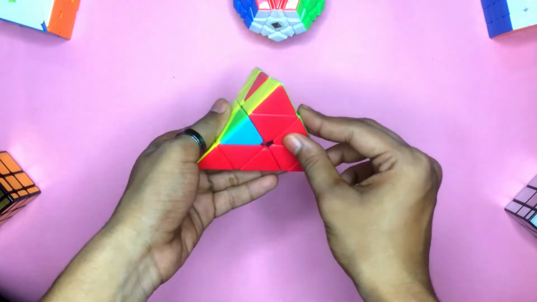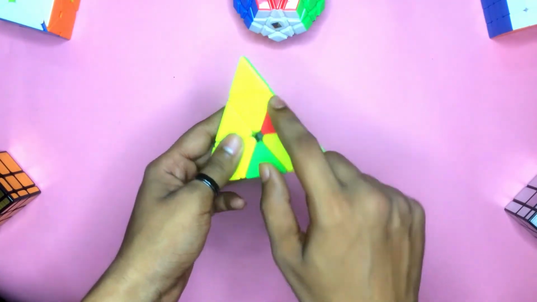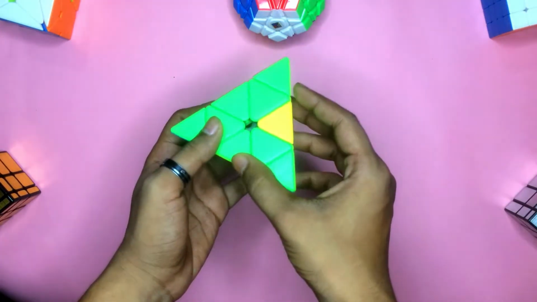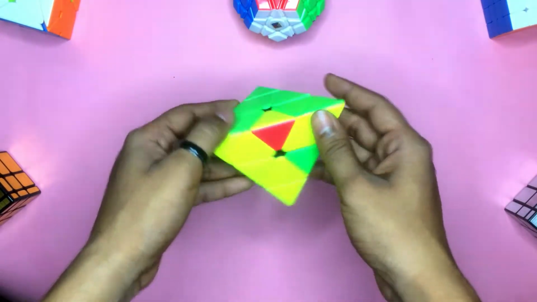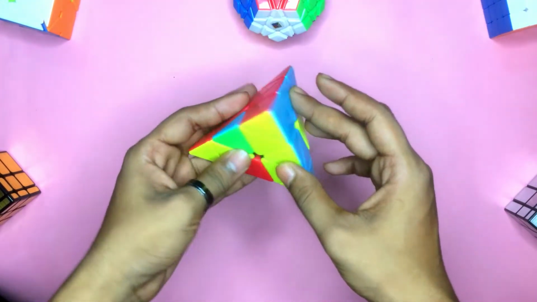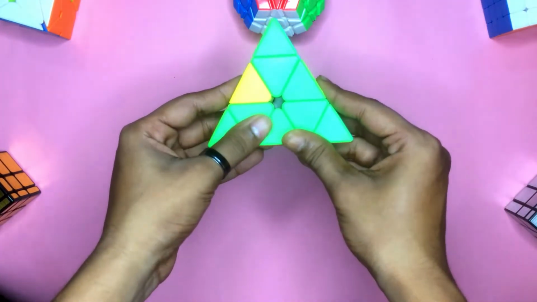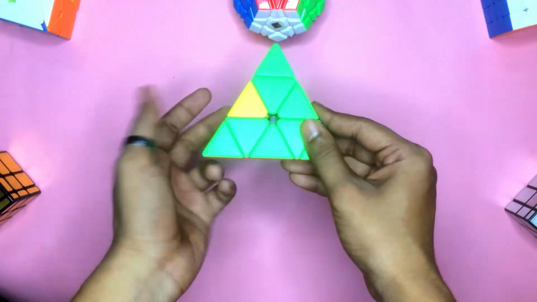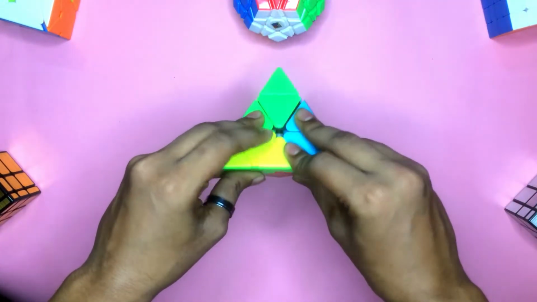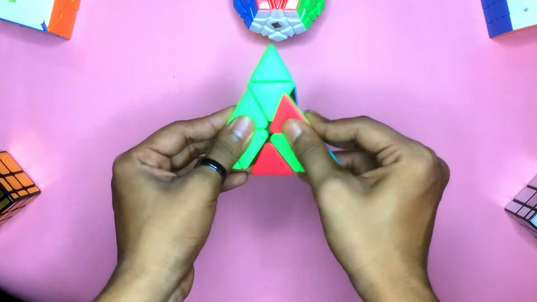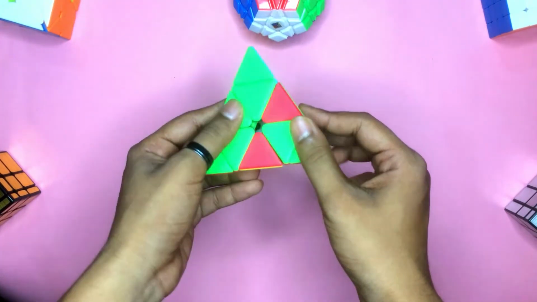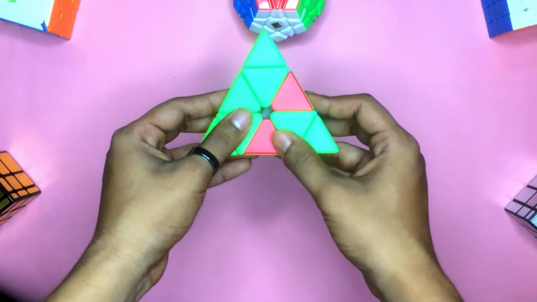Now we have to solve this edge and this edge. I don't know how to solve this situation. I really don't know how to solve it. I'm using the algorithm from the left side. I always use the algorithm again and again until the edges are matched.